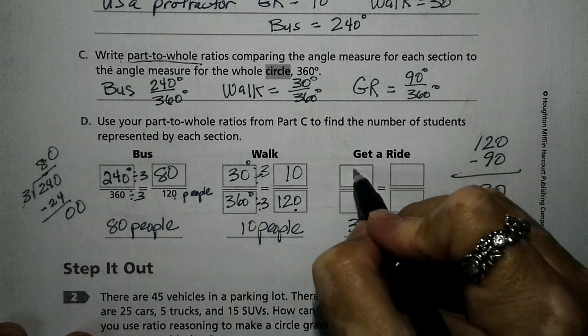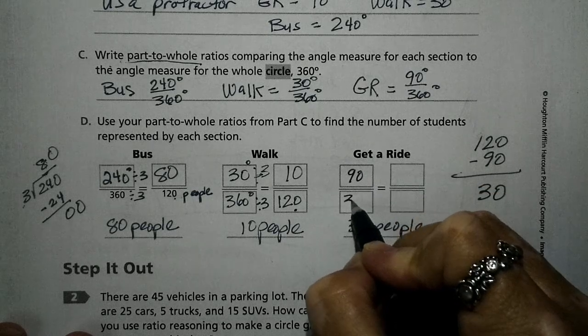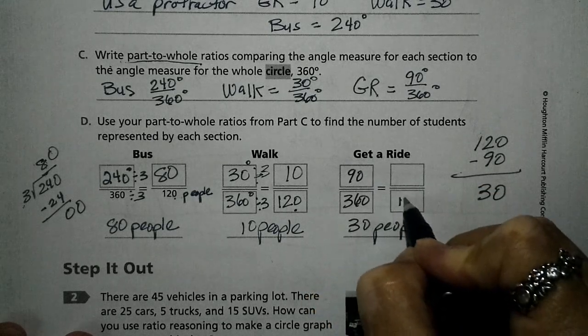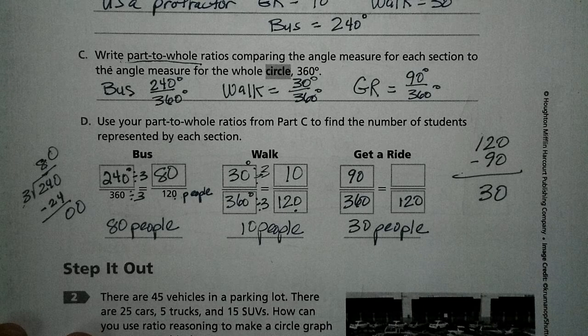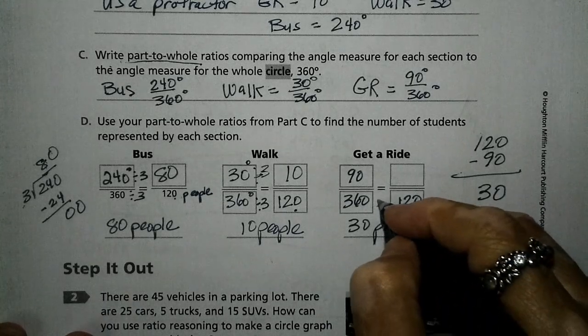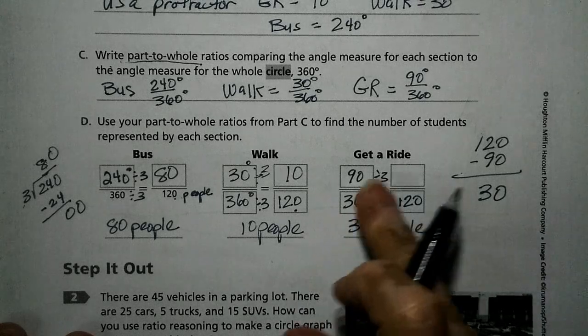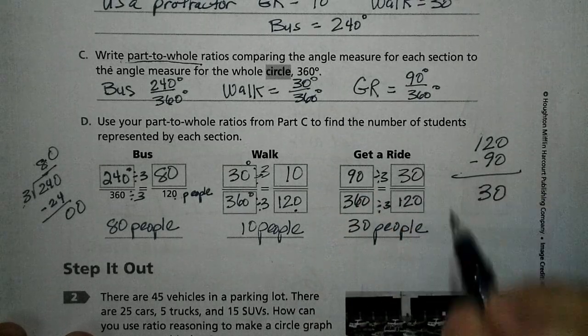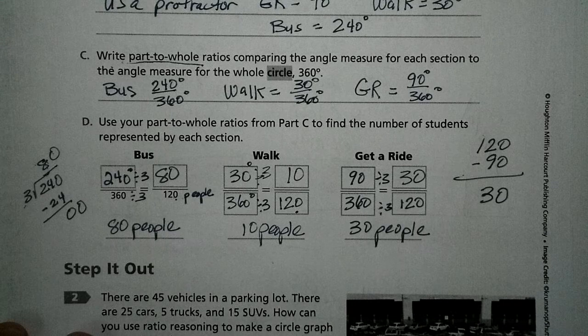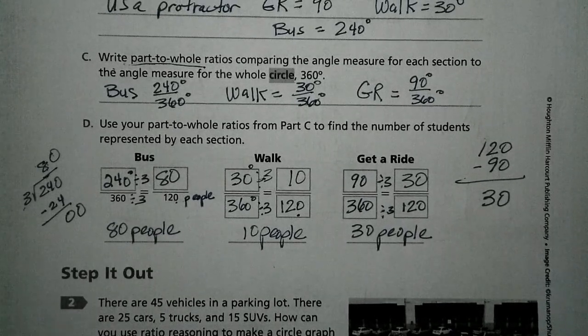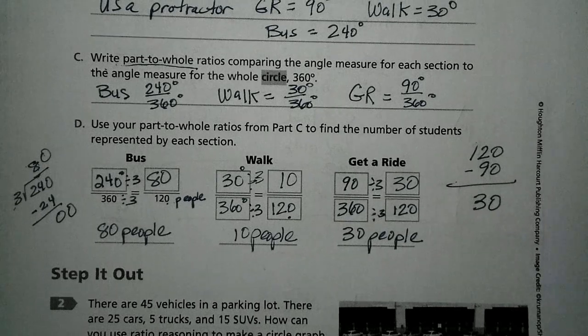So let's finish. So we're going to do 90 and 360 and 120. Once again, this doesn't change, so we're still going to divide by 3. And 90 divided by 3 would be 30. Yep, so that's how we ended up with that. Okay, any questions from anybody on that little piece?